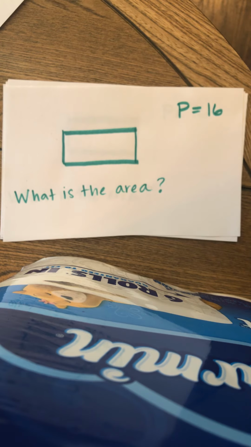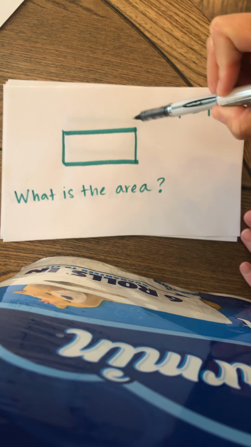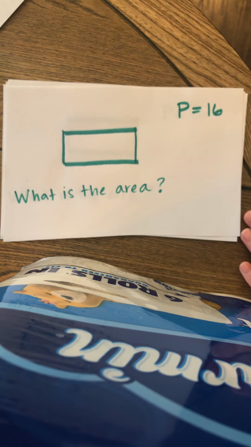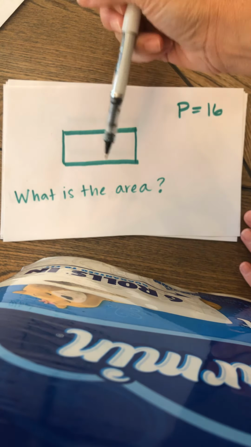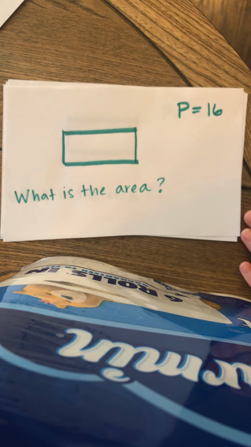Well, you actually know a lot if you know the perimeter, because we know that the perimeter is just the distance around the rectangle. So now we just have to figure out what the dimensions are, what the length and what the width are. So what could they be to add up to 16? Well, this is where a strategy comes into place.